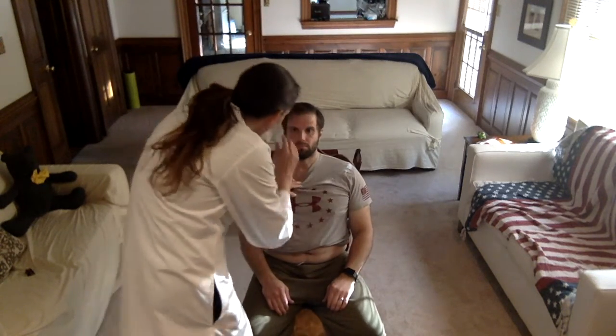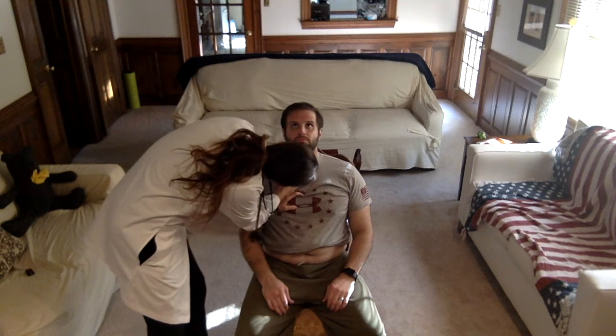Diaphragmatic excursion we will be measuring later, but his breathing in and out are normal rate, normal length of respirations, and he has a 1 to 2 ratio for his anterior posterior diameter. Okay, you can go ahead and put your arms down. Do you mind if I look at your trach right here? Look up for me just a little bit. Okay.